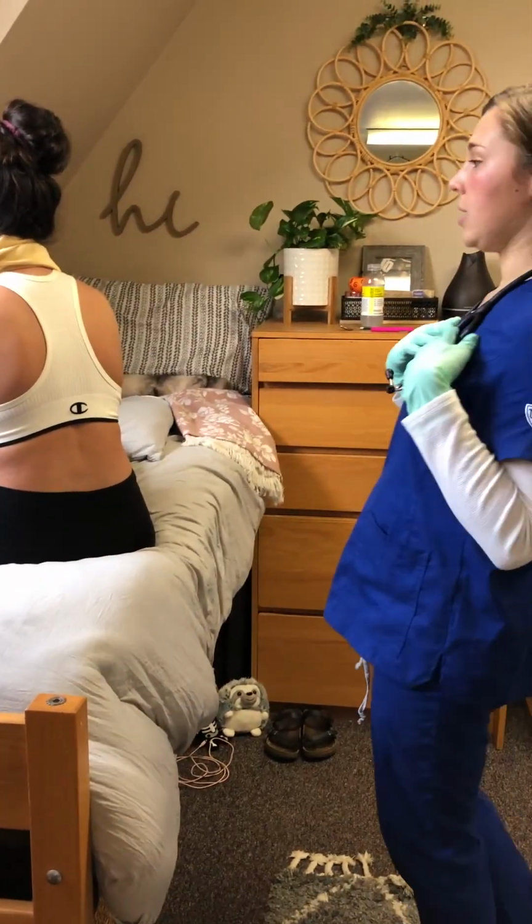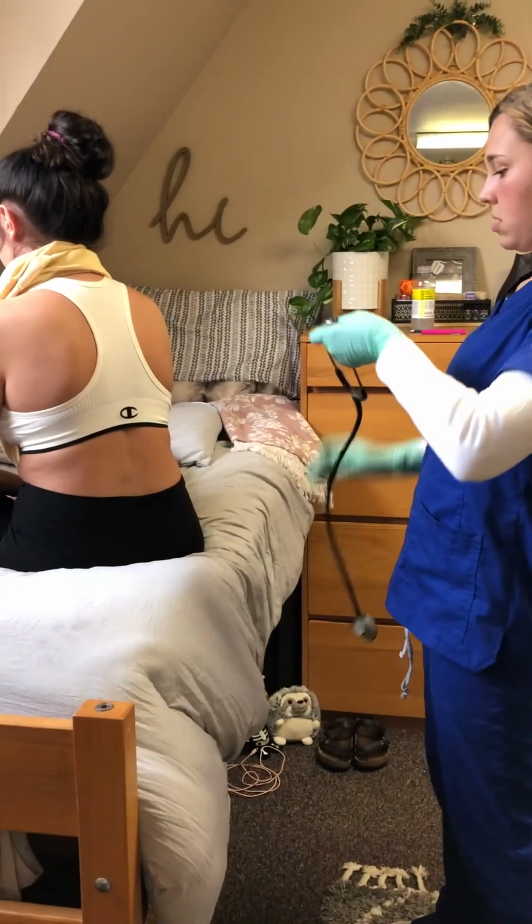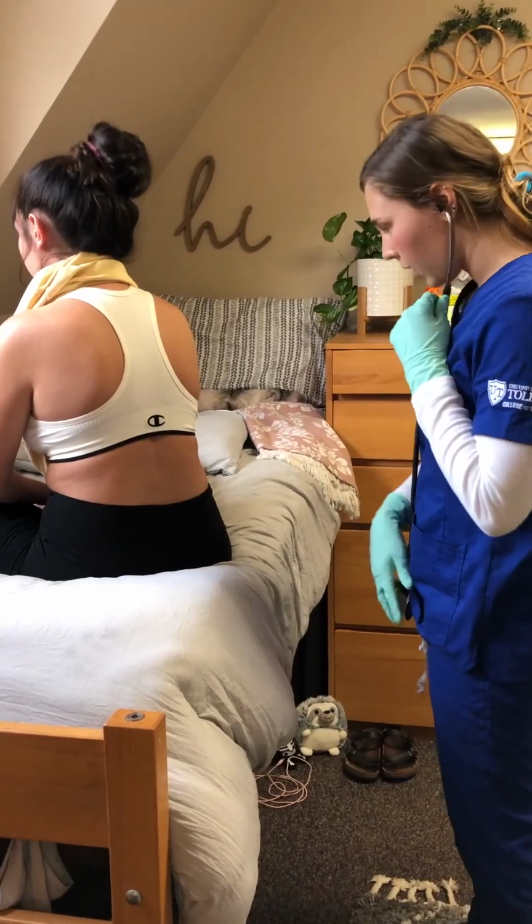Next, I'm going to auscultate the posterior thorax. Each time I move my stethoscope, just take a deep breath in and out, okay?